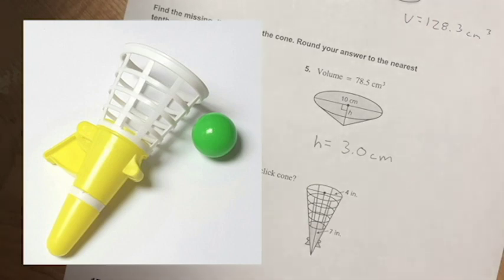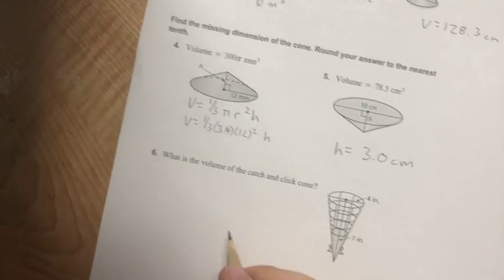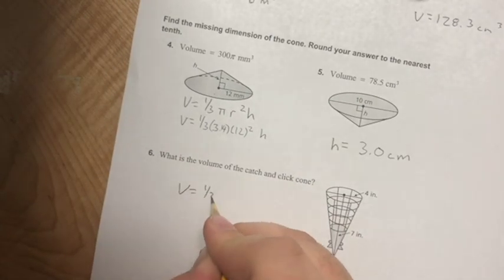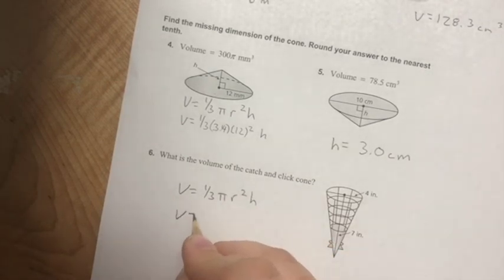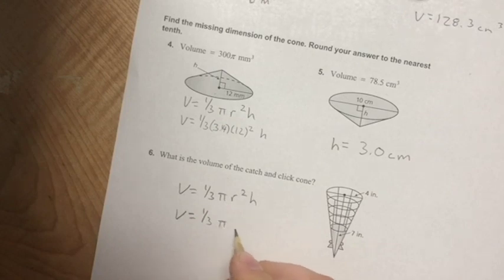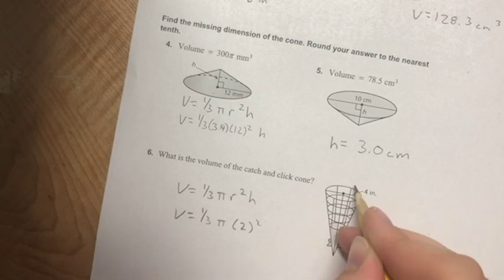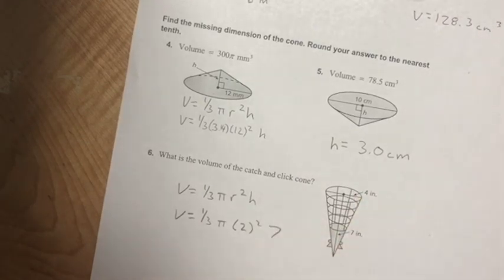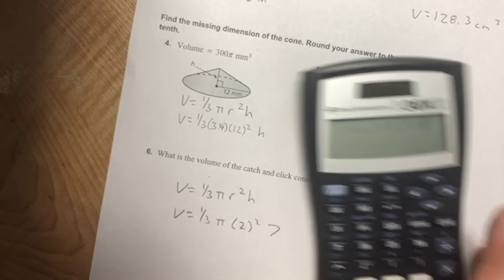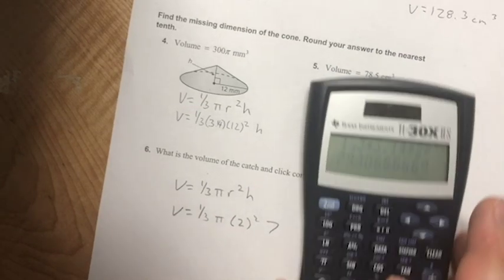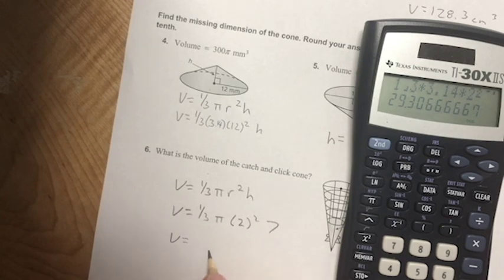But anyway, moving on. How to find the volume of this thing? Pretty straightforward. Volume is equal to 1/3 pi times r squared times height. Let's plug in the things we know. 1/3 times pi times my radius, which is 2 squared right here, times the height of my entire cone, which happens to be 7. Let's plug everything in. 1/3 times pi, 3.14, times 2 squared, times a height of 7. Hit enter, and I am done.